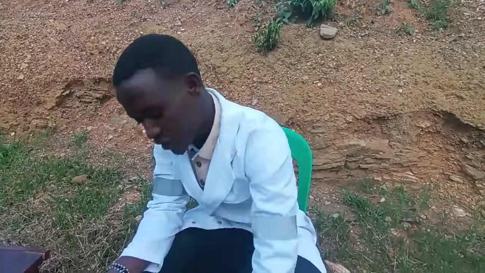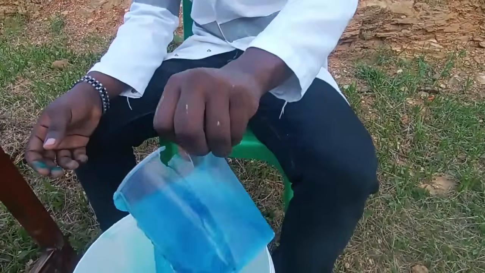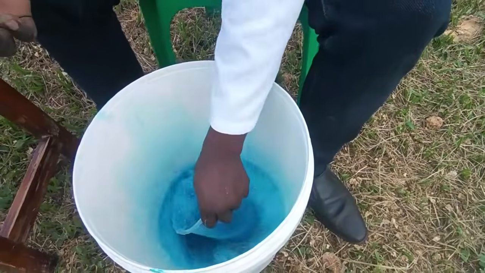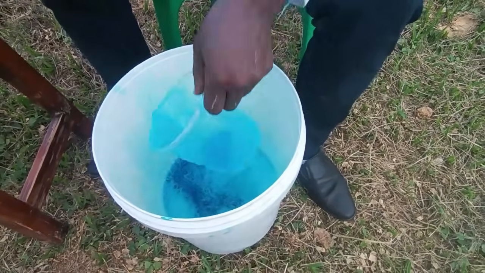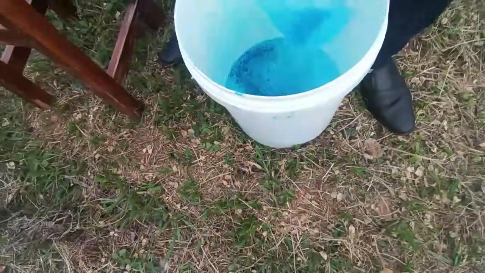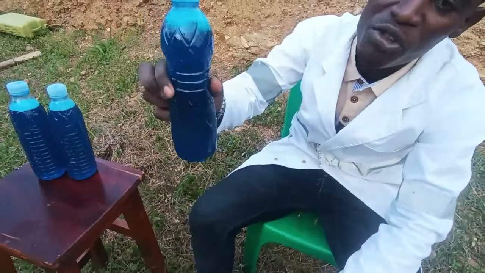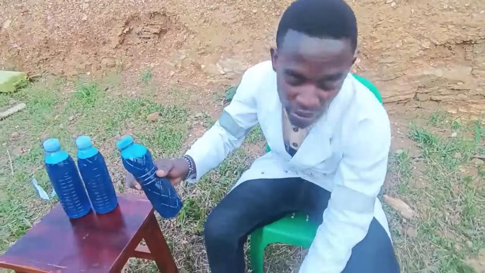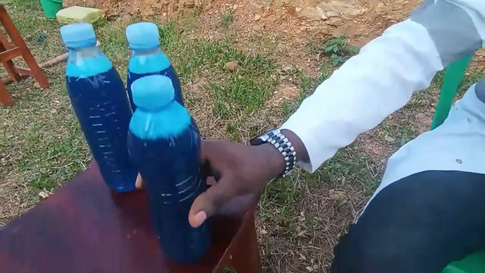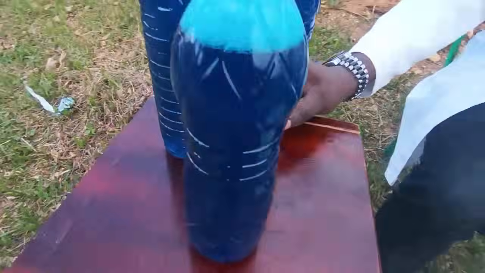Okay, welcome. So after the 24 hours, as we said, we have our product. So you can see we have the product, and at this stage you can be in position to package it. You can package it in bottles, in jerry cans, depending on how you want to use your liquid soap. You can see we have these ones of 500 mils. Then you can also make your sticker and you label it according to your company, the way you want to call your company.